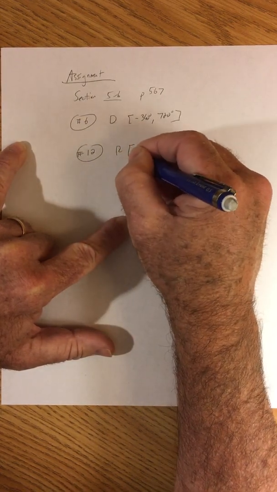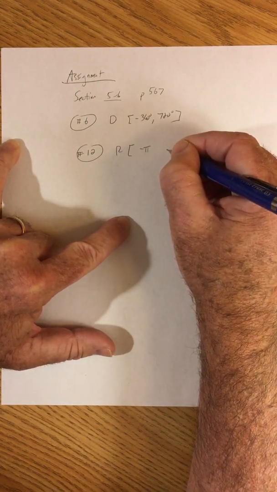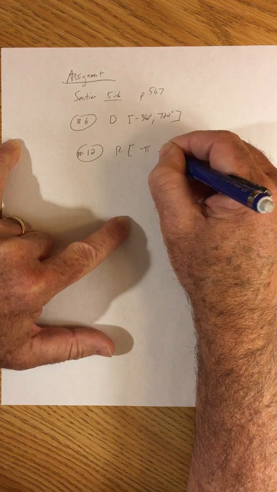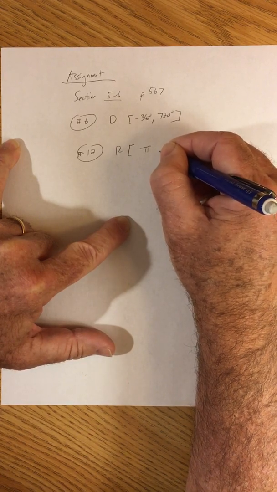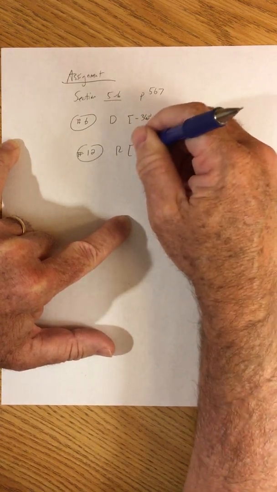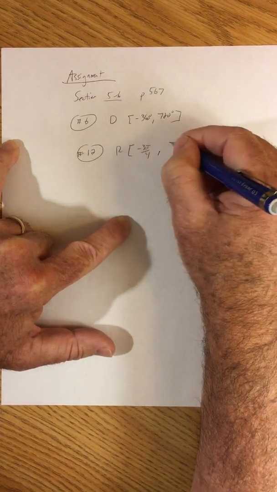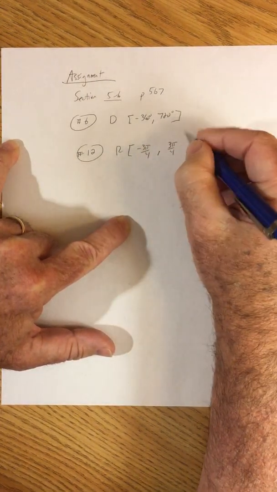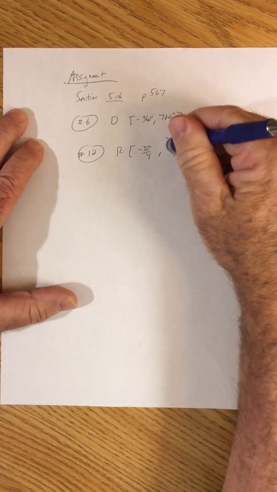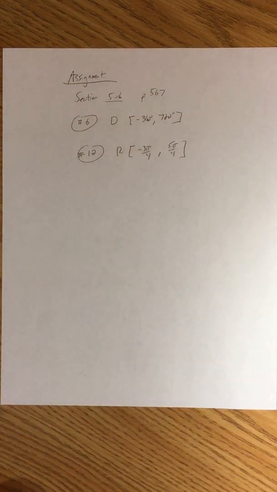And that will be a radian problem, and you'll go from, well, let's not go negative pi to pi. Let's change this a little bit. Let's go negative 3 pi over 4 to, pardon me, 5 pi over 4. Okay. And tomorrow we'll do cotangent, or the next day.